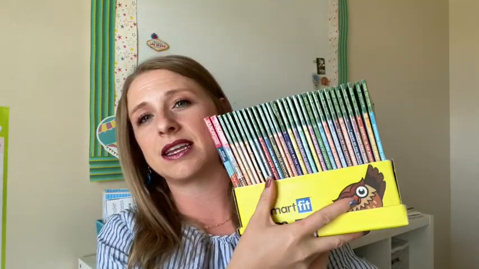And then the last little part of writing and reading is going to be the Magic Treehouse. I almost said Magic School Bus. The Magic Treehouse series, I have up through book 28. We have done these before. It's been a couple of years. I read them to my kiddos. And so I am going to have him do it on his own.